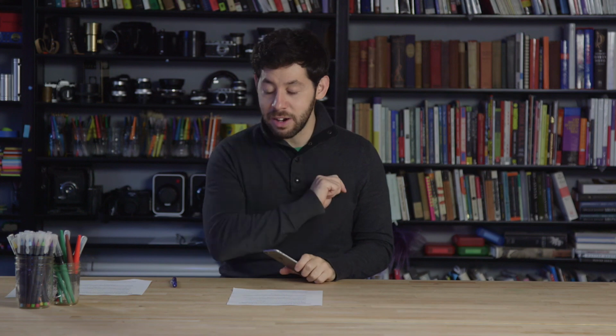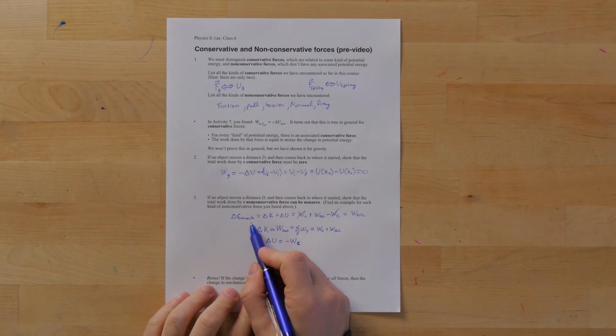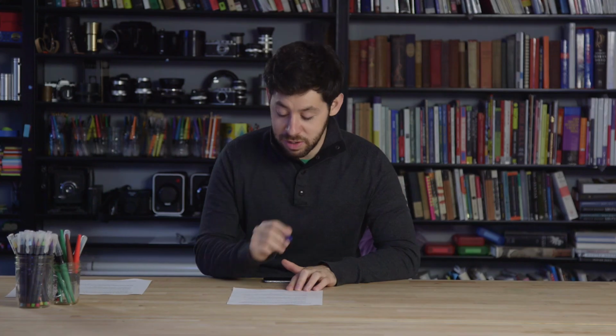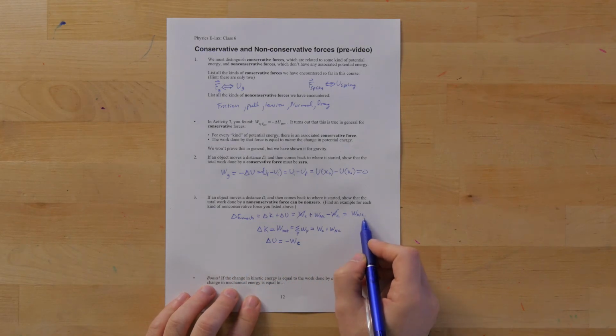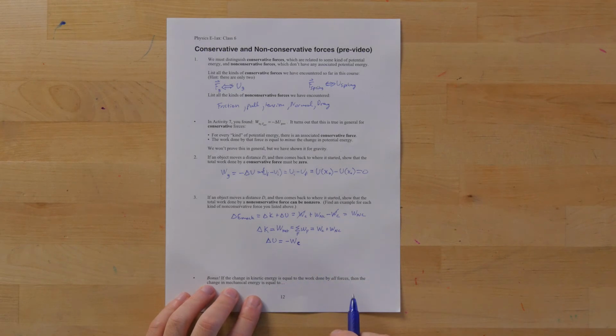So since the kinetic energy changed, that means that our change in mechanical energy is non-zero because the initial velocity was 0 and the final velocity was non-zero. And if this was non-zero and it's equal to the non-conservative work, then that means the non-conservative work was also not 0. So that's just a little bit about conservative work and non-conservative work, and I hope that helps.